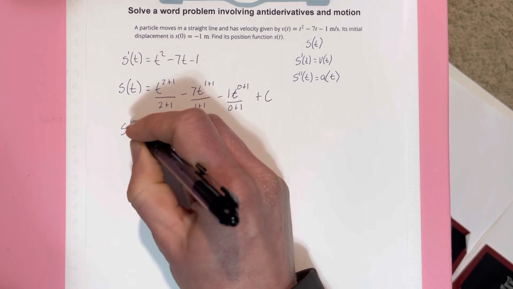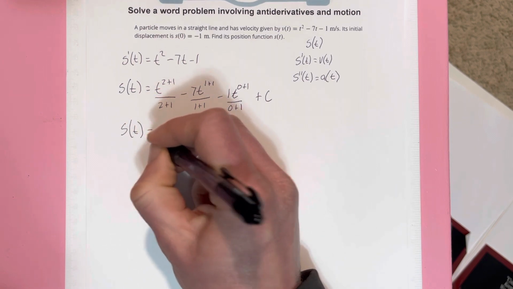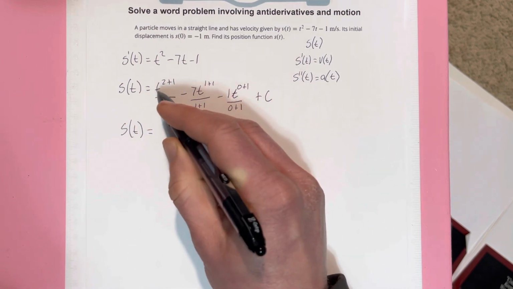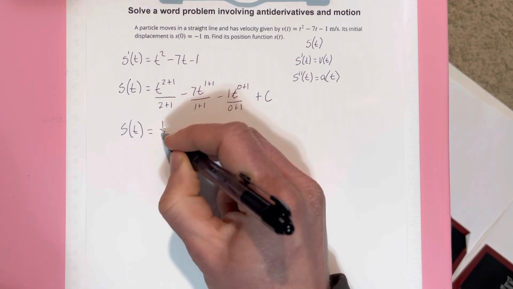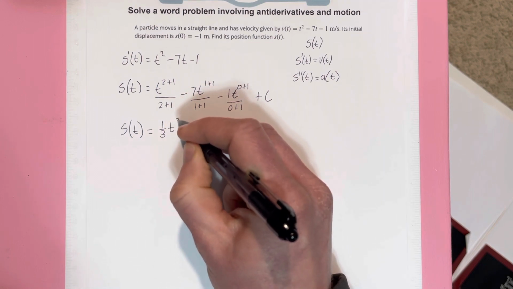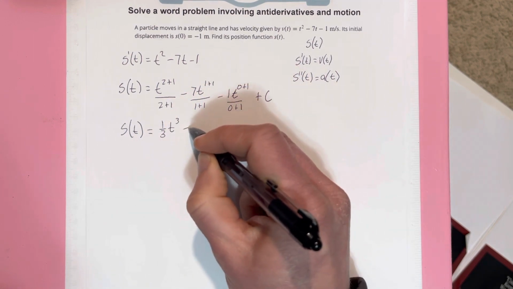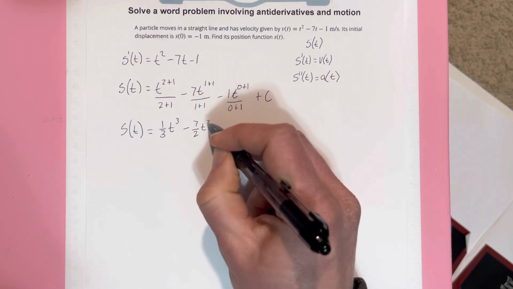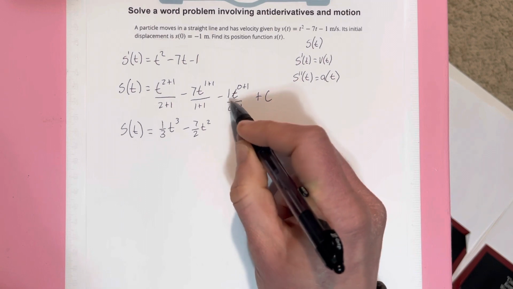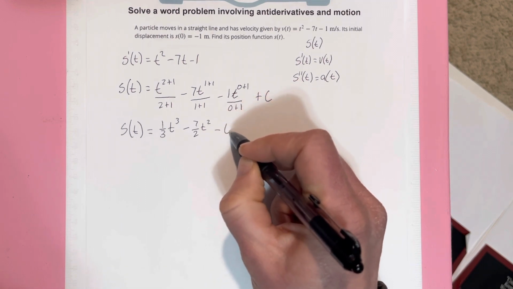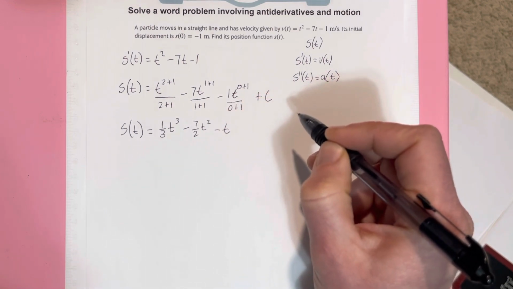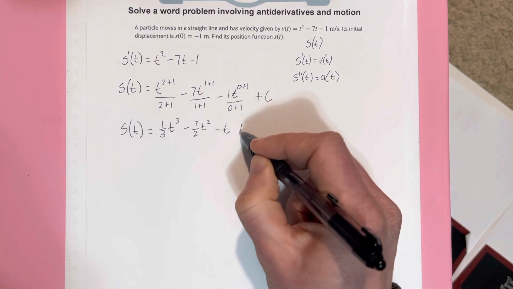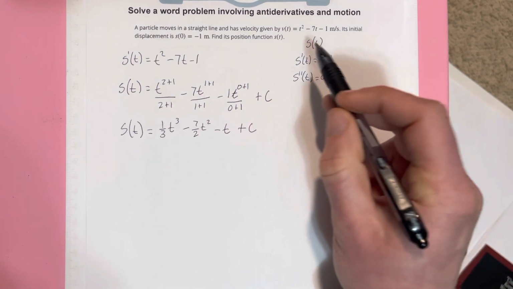So s of t is equal to, this would actually be 1/3 t cubed, minus 7 over 2, because of the 1 plus 1, t squared. This will be 1 over 1, so it's just minus t, and then plus c. Now they tell us something significant here.